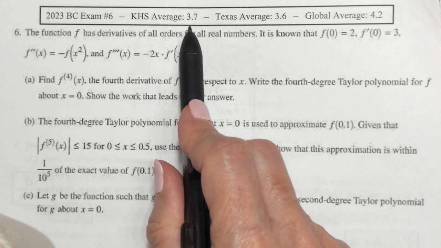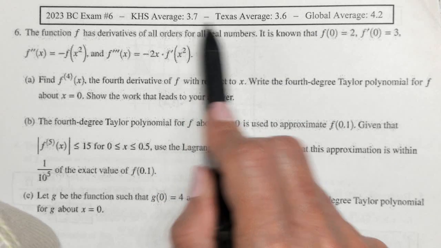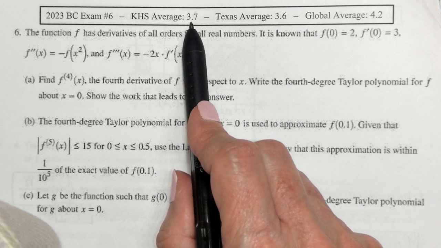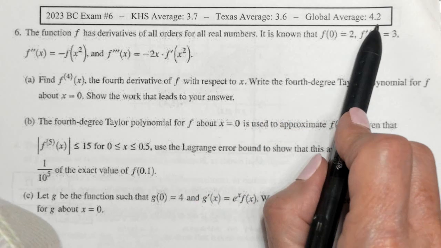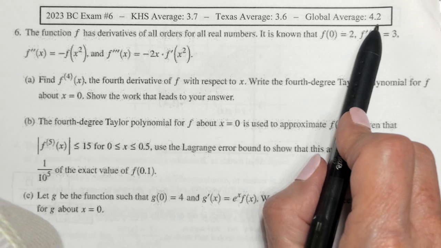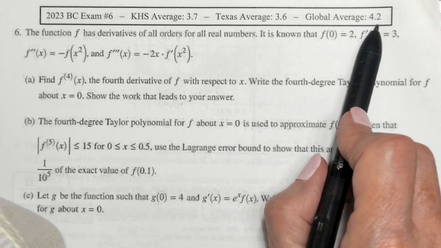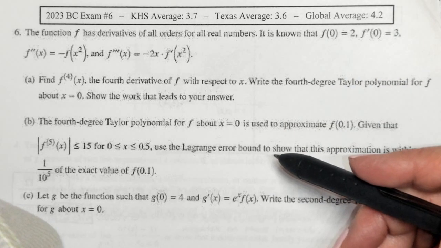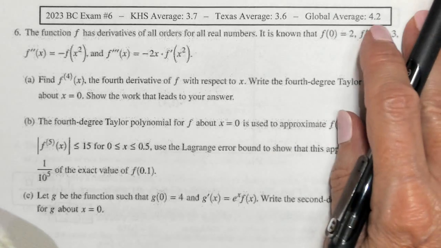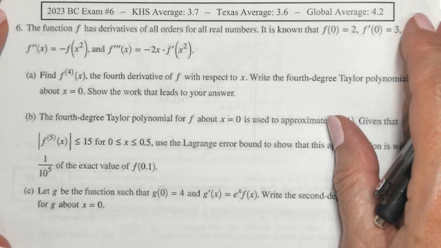This was our lowest scoring problem from this set of FRQs, and you can see there was something about this that bothered us. We were only slightly above the Texas average, and we were below the global average, pretty significantly, about half a point below the global average. That's quite a bit. So we were well above in the other problems, and I think that's where my students focused their attentions, and it worked out well for them. But we were a little bit below global average on this one. So let's take a look.